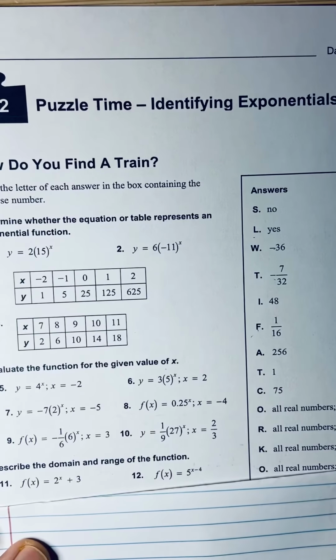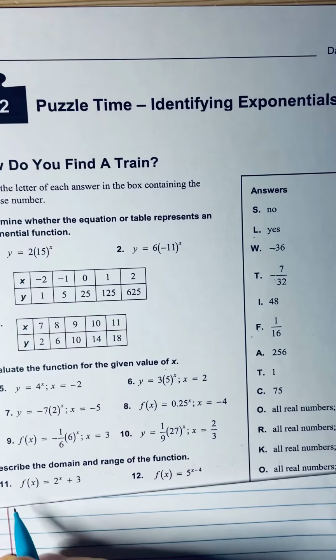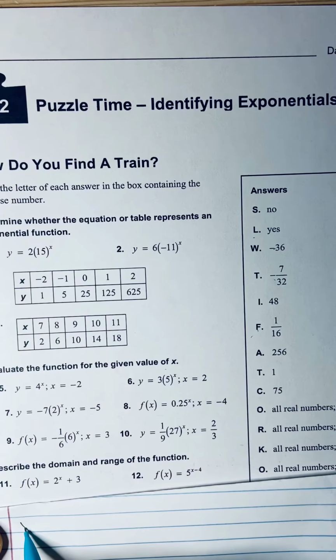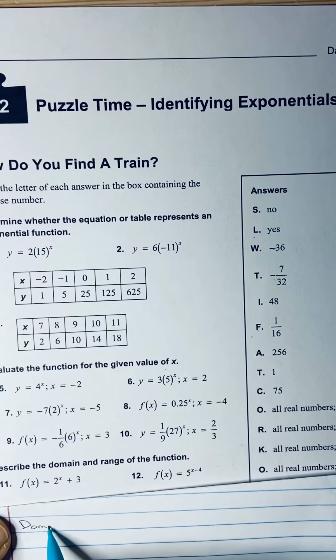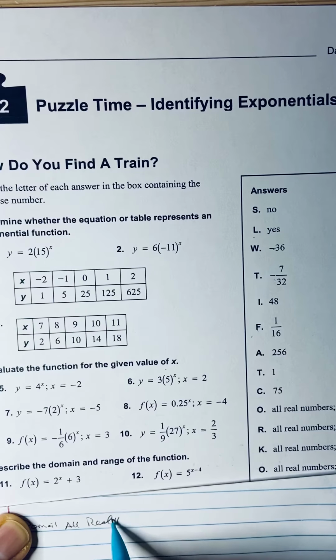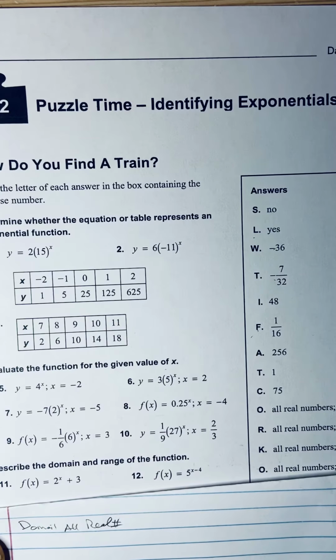And here's number 11. Describe the domain and range of the function. Remember, we're not really restricted here on the x values, so the domain is going to be all real. So I can plug in any value in here for x, positive or negative, any real number.